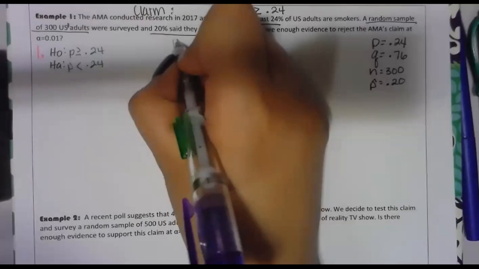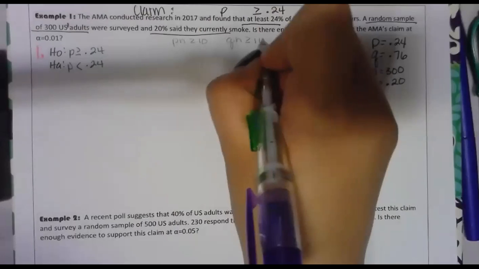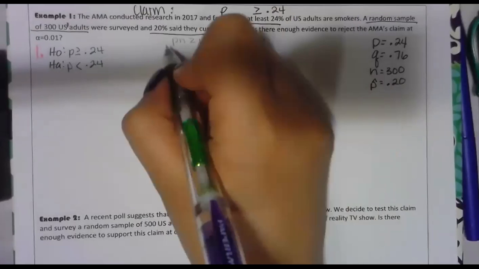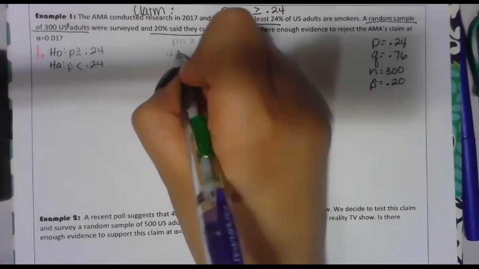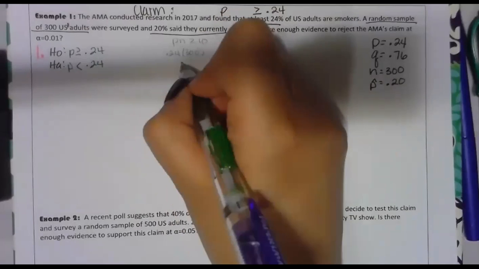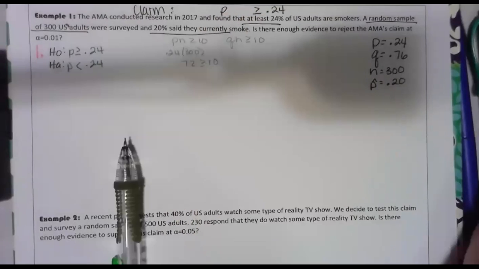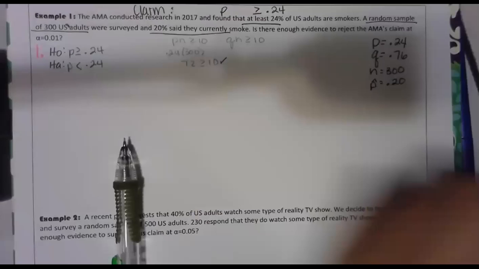All right, so then let's check and make sure this is good to be used. We need to check Pn and make sure that's greater than or equal to 10, and we need to double check Qn and make sure that's greater than or equal to 10. So Pn would be 0.24 times 300. Well, that would be 72, greater than or equal to 10. Is it? Yes. Okay, let's check the next one.